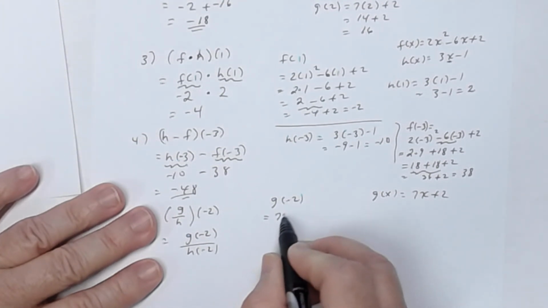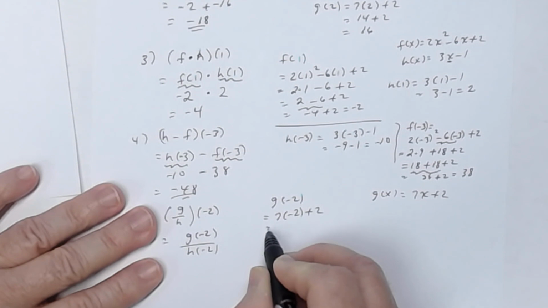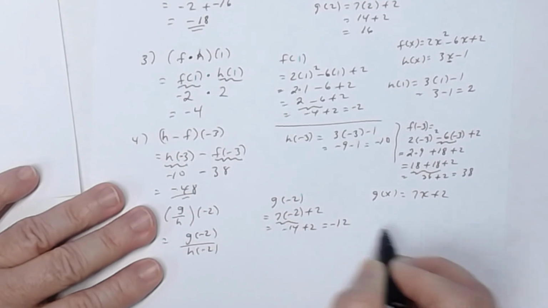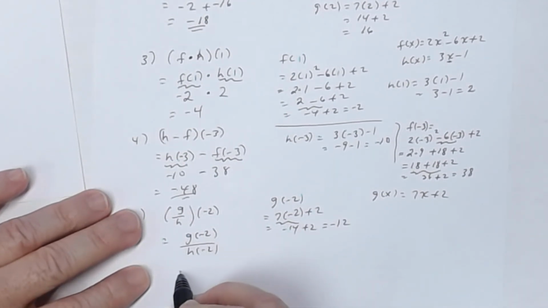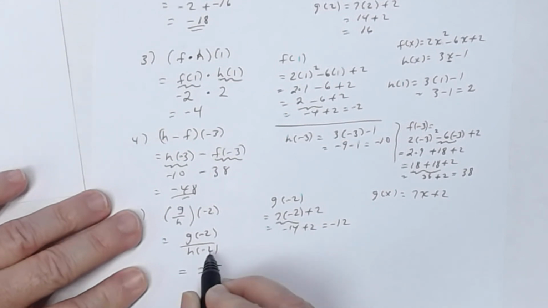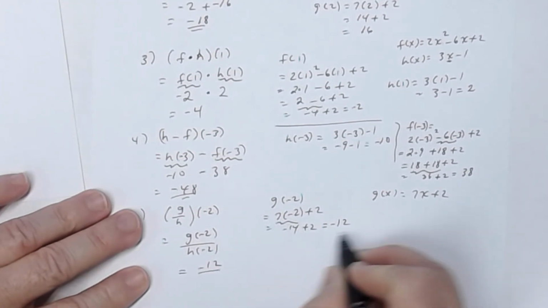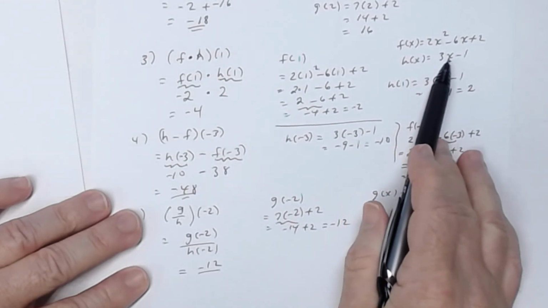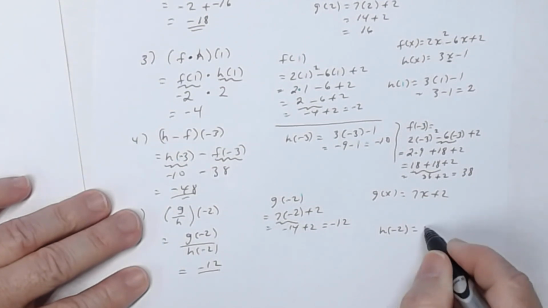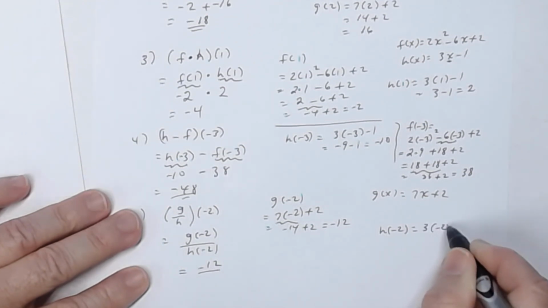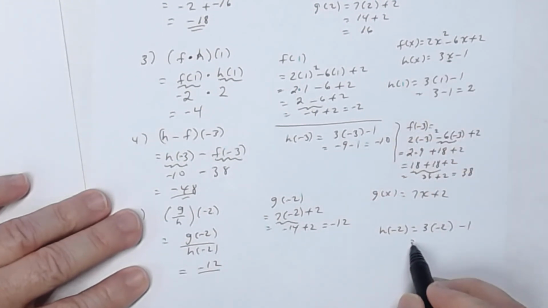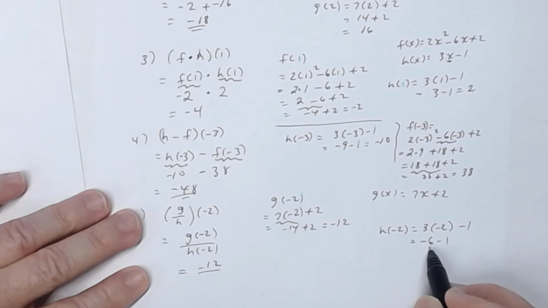So this becomes 7 times negative 2 plus 2. 7 times a negative 2 is a negative 14. Negative 14 plus 2 is a negative 12. So that's the numerator. So this equals negative 12 divided by h of negative 2. Here is my function h, so that's 3x minus 1. So h of negative 2 is 3 times negative 2 minus 1. And so that's negative 6 minus 1, which is negative 6 plus a negative 1, which is negative 7.